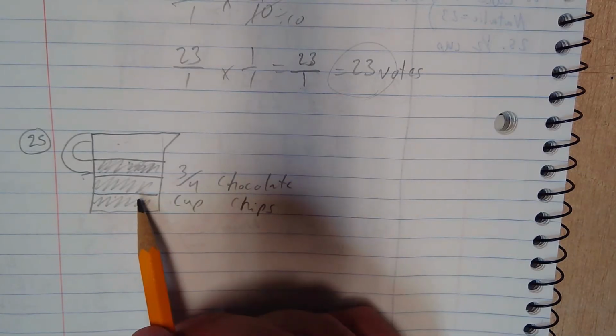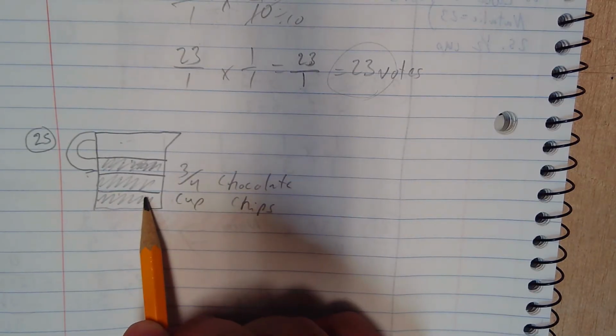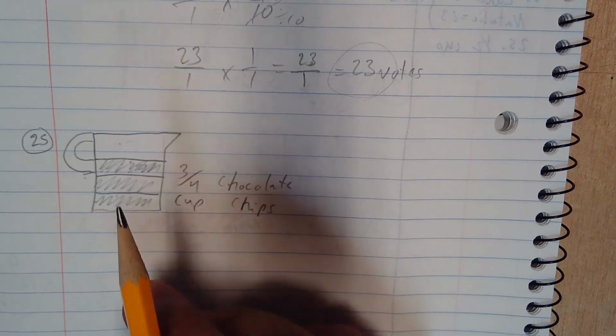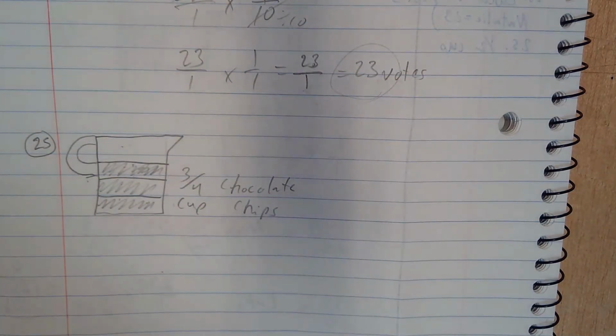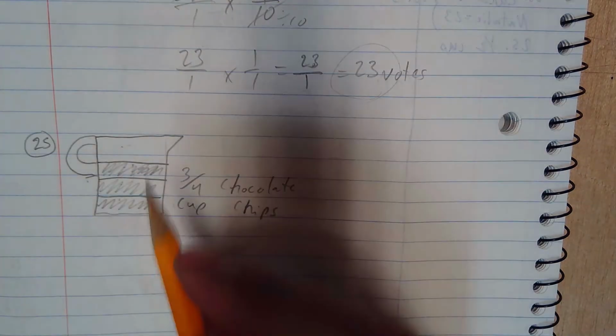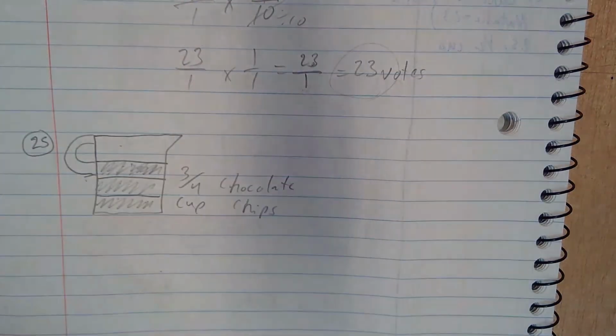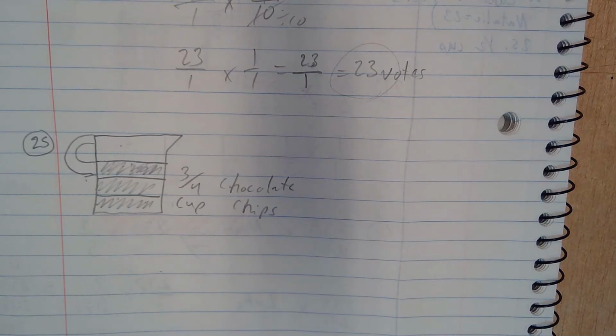But this person, Lee, doesn't want to make a full recipe. Maybe the recipe is for 10 cookies, but it's only him. And he just wants to say, you know what? I only need part of it. I'm only in the mood for 5 cookies or whatever. So he's going to use part of this, right? He only wants 2/3 of this.